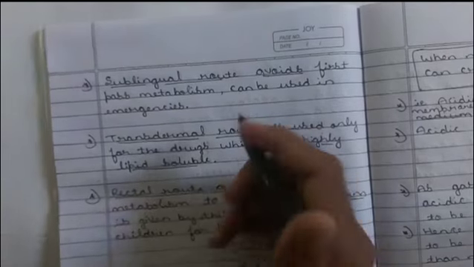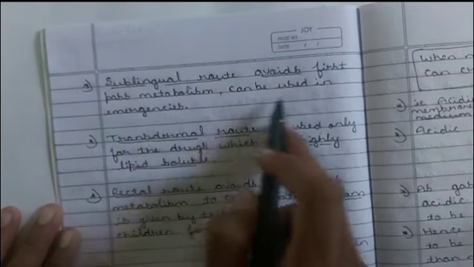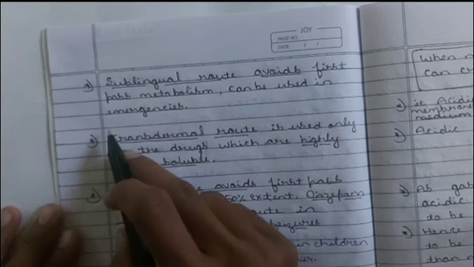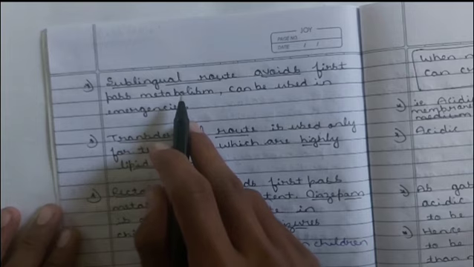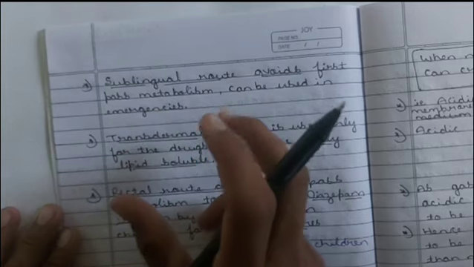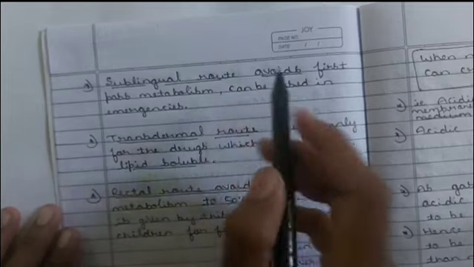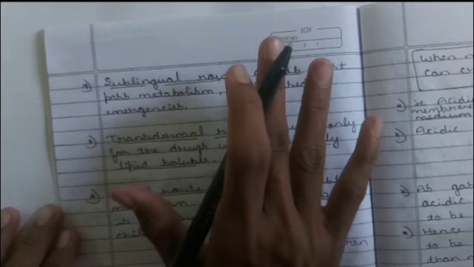These points are very important. Sublingual route avoids first pass metabolism and can be used in emergencies. See, sublingual drugs avoid first pass metabolism. Now, what do you mean by first pass metabolism? These basic things you have to understand. First pass metabolism means, you all know that metabolism occurs in the liver only. But here, they will bypass the first pass metabolism.